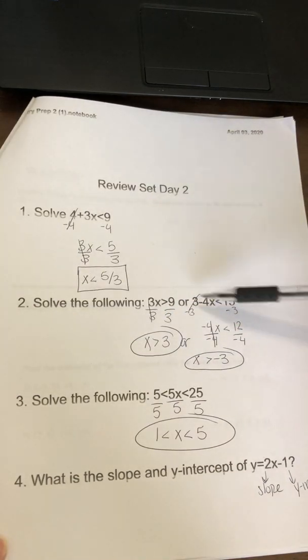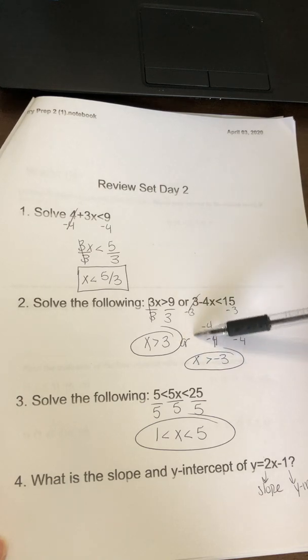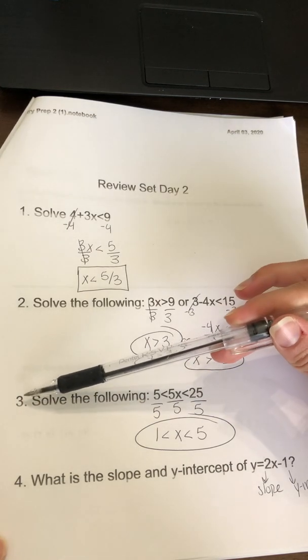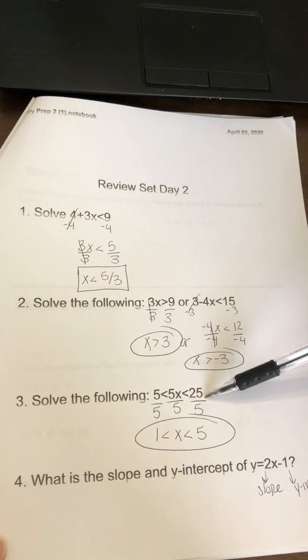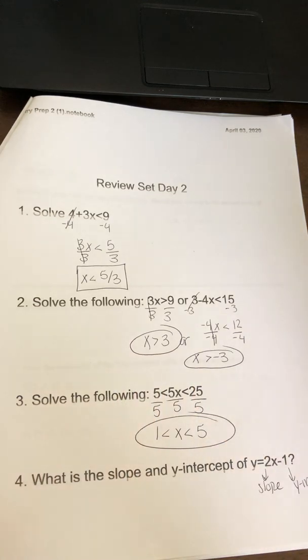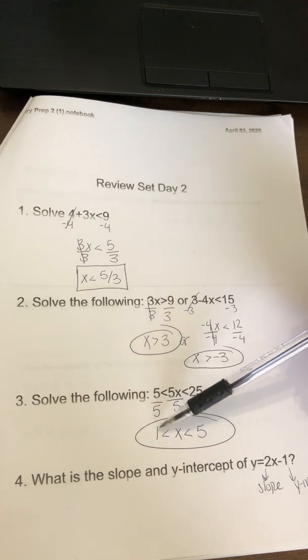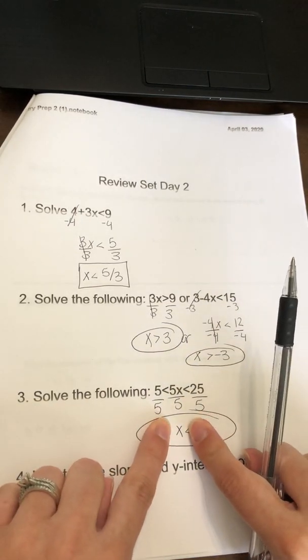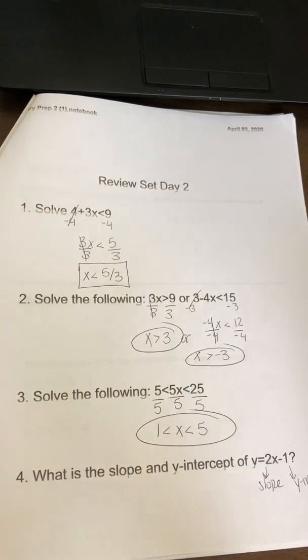Number two, you solve each one separately, and you have the word or in the middle. Number three, this is an and, because it doesn't say the word or. And what you do is you try to get x by itself in the middle of your two signs. So to get x by itself, I would divide everything by 5, and that would leave me with this. And this is my final answer because x in the middle is completely by itself.